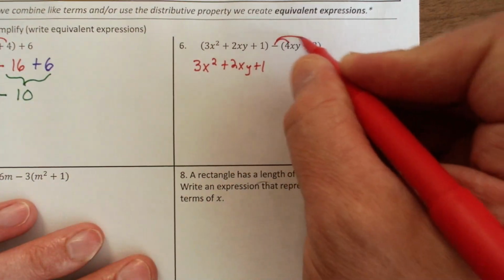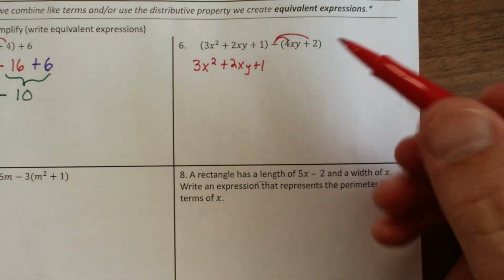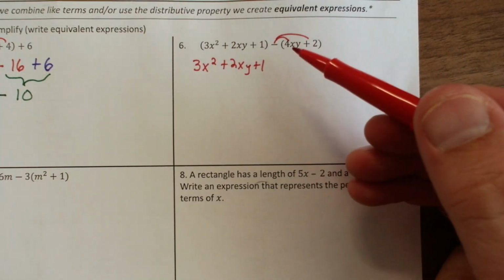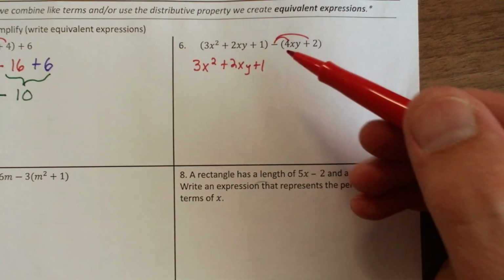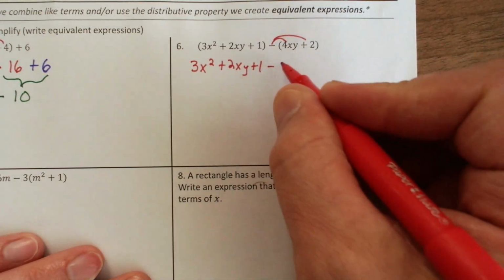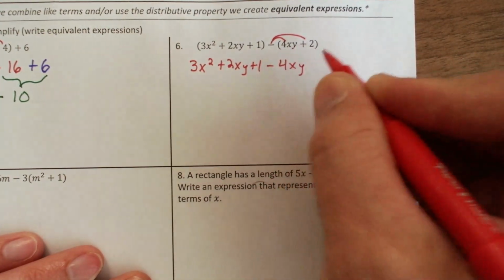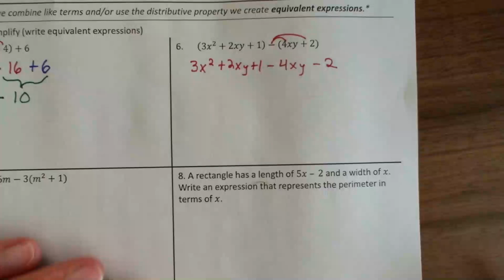Here, I distribute this negative. So this is like waking up on the wrong side of the bed and everything's negative for the day. All of this stuff on the inside gets a negative. This becomes negative 4xy, and that becomes negative 2.